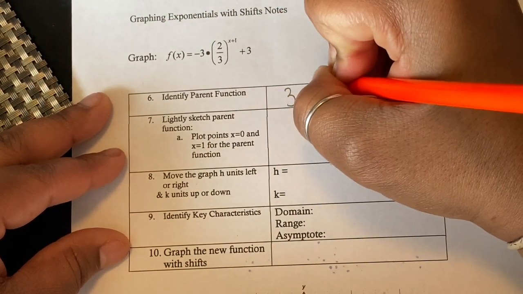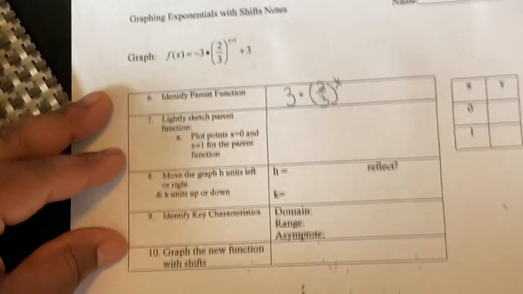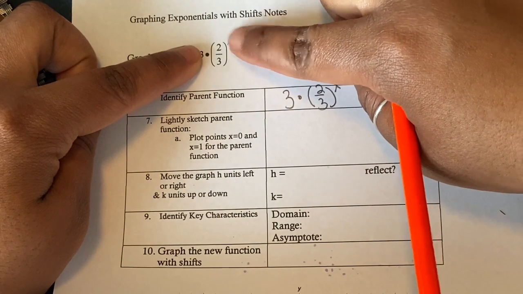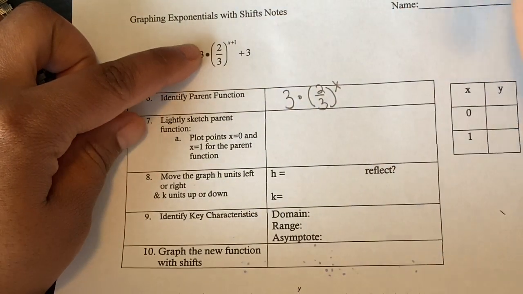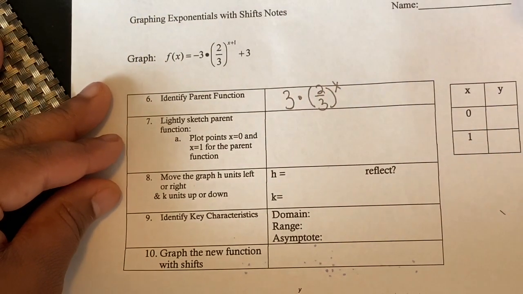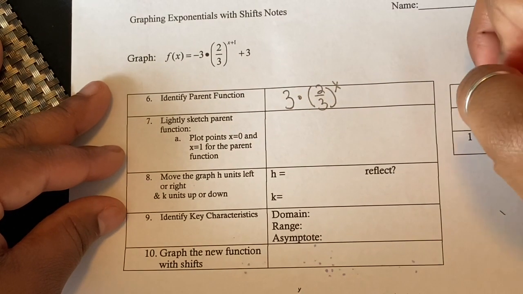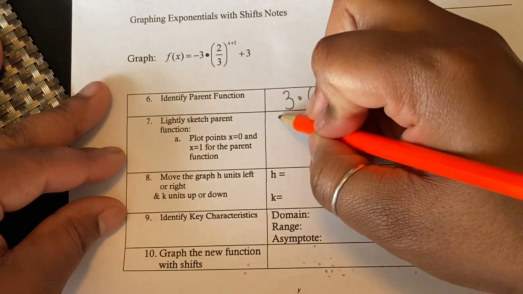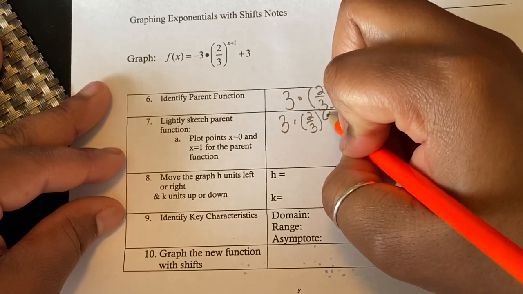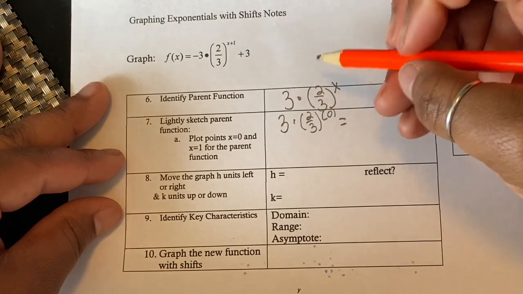3 times 2/3 raised to the power of x. Again, you cover up all of your shifts. Now that I have my parent function, which is just ab to the power of x, I'm going to plug in 0 and 1. So 3 times 2/3 raised to the power of 0. Do your PEMDAS to simplify it.